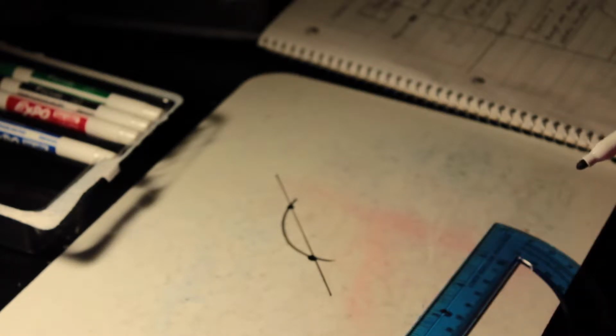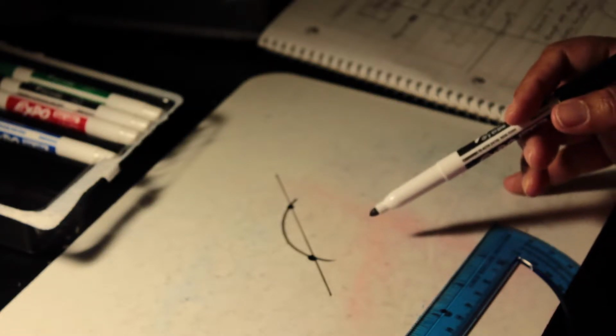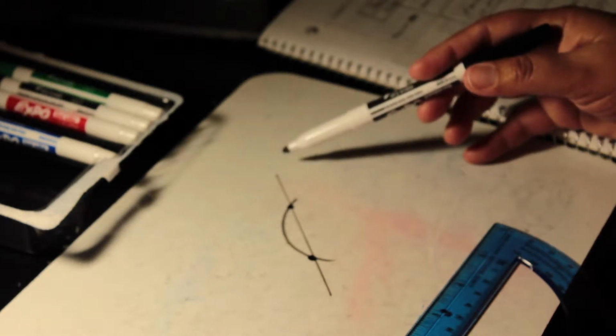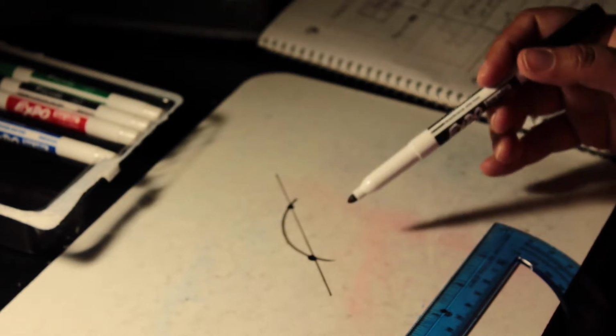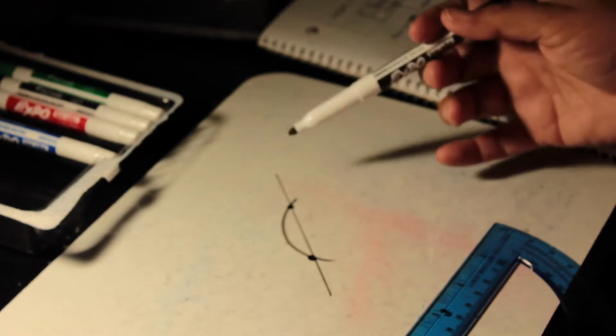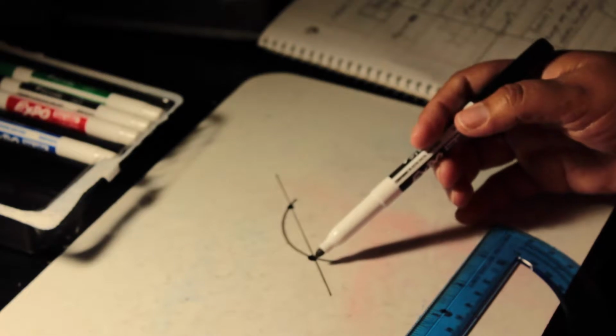It says use postulate 5 and theorem 4-1 in your answer. So remember, postulate 5 says any 2 points have exactly one line that goes through them. And theorem 4-1 says if 2 lines intersect, they intersect at exactly 1 point. So the problem here is they're trying to show that it actually intersects at 2 points.